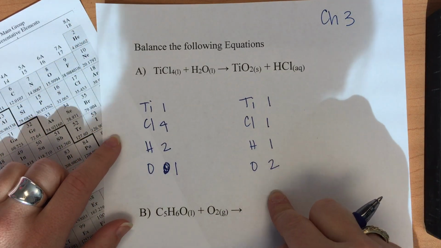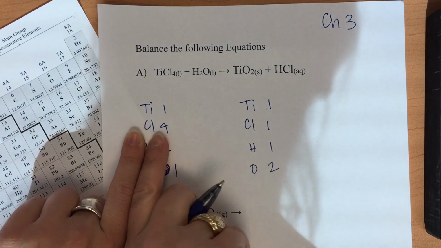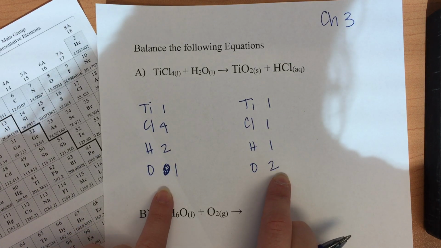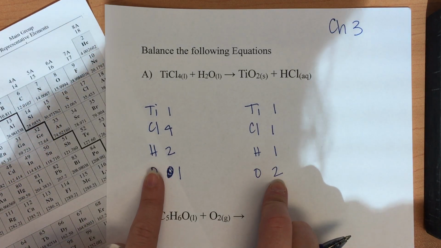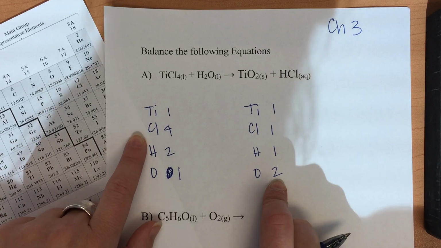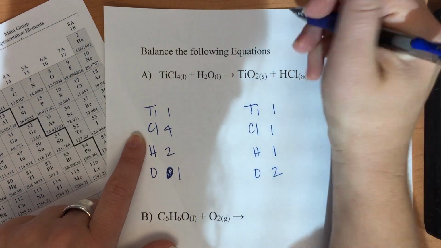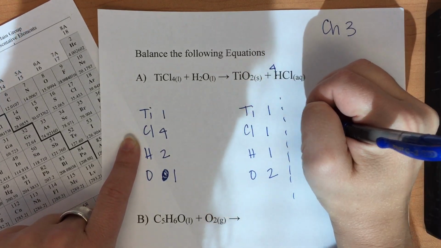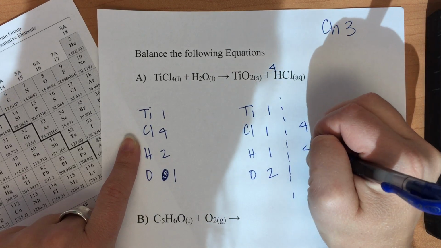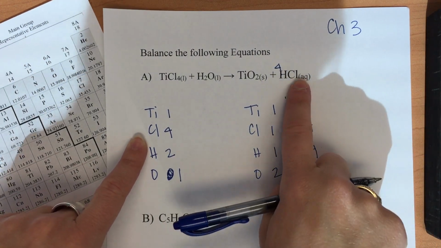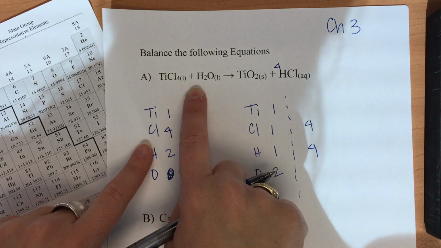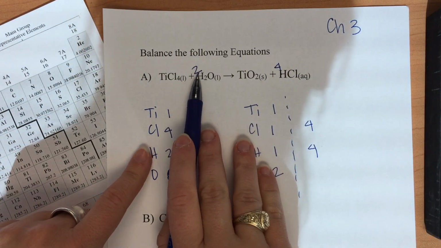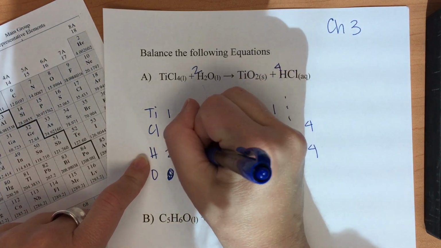So the first thing I would suggest is that we start with something that's perhaps the highest imbalance. So we could start with the hydrogens or the oxygens. Either of those would probably be fine. But we're going to start with the chlorine. And so we're going to put a 4 in front of the HCl. So when we do that, now we have 4 chlorines. We also have 4 hydrogens. So in order to balance this on the other side, we need to put a 2 in front of the water. Okay, so when we do this, we now have 2 by 2 is 4 hydrogens.